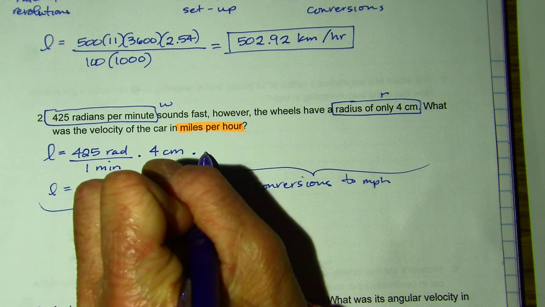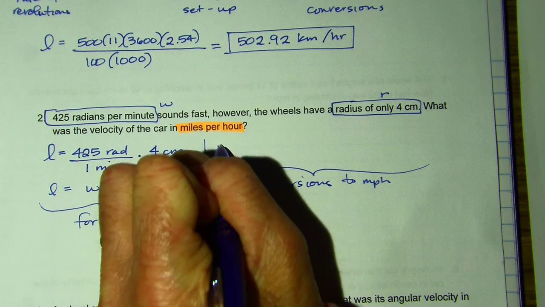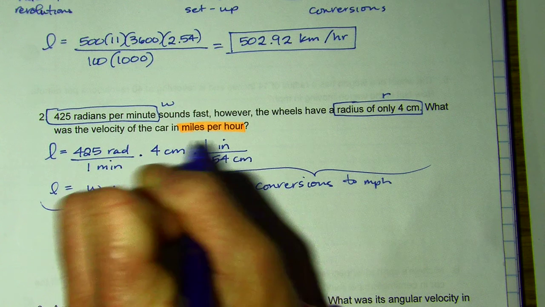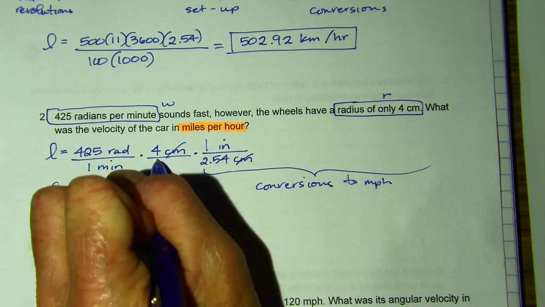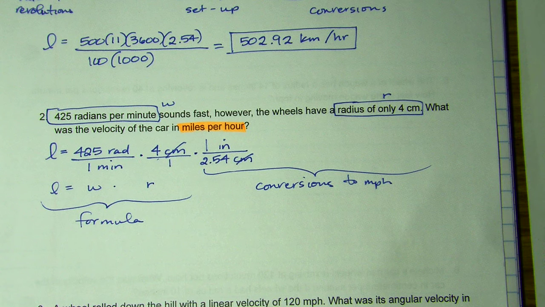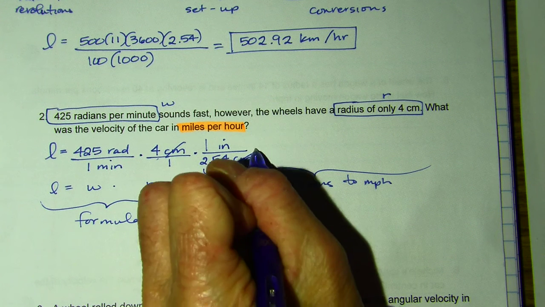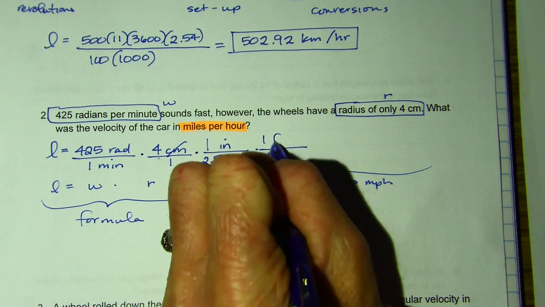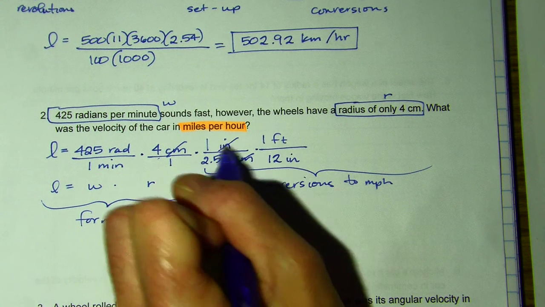So let's deal with centimeters. I have 1 inch per 2.54 centimeters. So I've gotten rid of centimeters, but I need it in miles. So now I know that there are 12 inches per 1 foot. So this is gone.